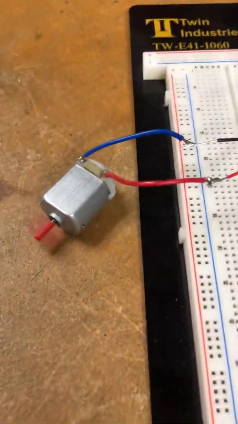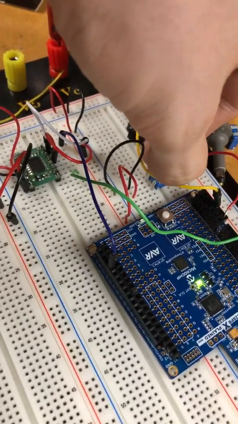Waiting. There we go. As you can see, everything's gone. I flip the switch. Motor stops. Flip it back on. Motor turns back on.